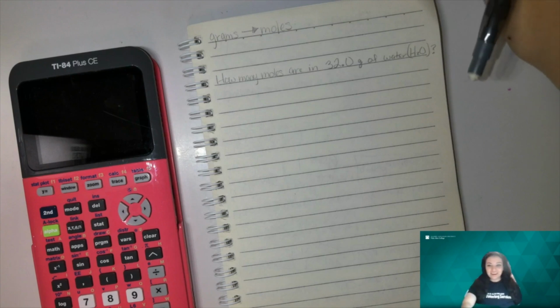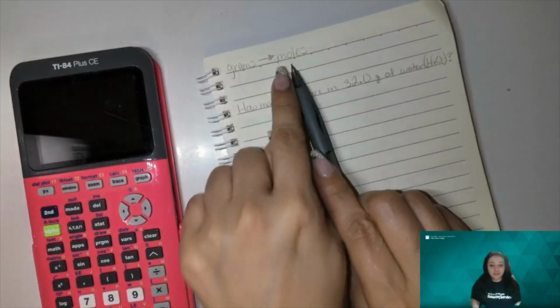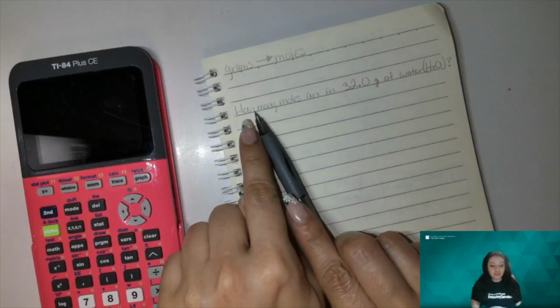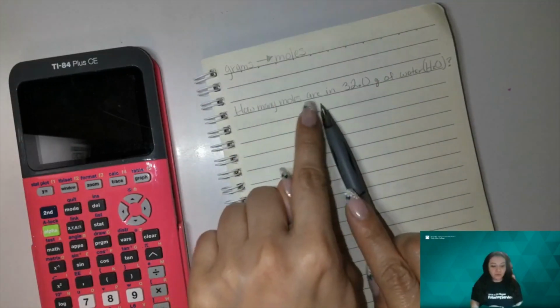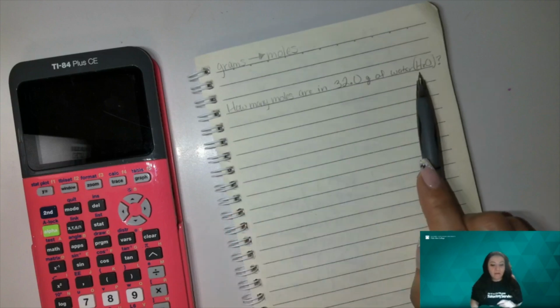Hi, my name is Sarah, and we're going to be going over conversions. So in this example, we're going to be converting grams to moles. This question asks, how many moles are in 32.0 grams of water, whose molecular formula is H2O.